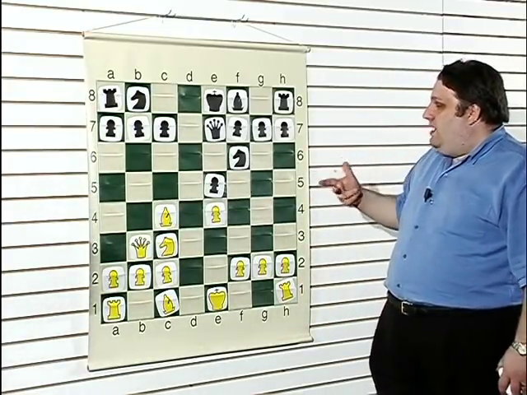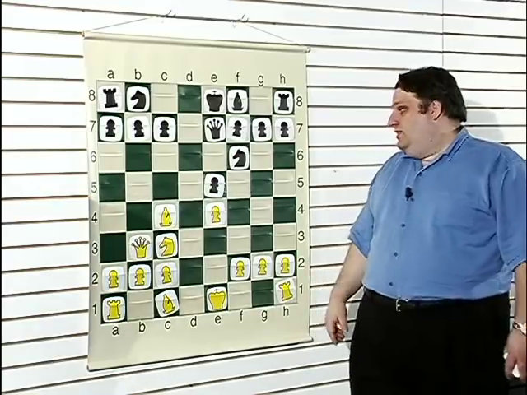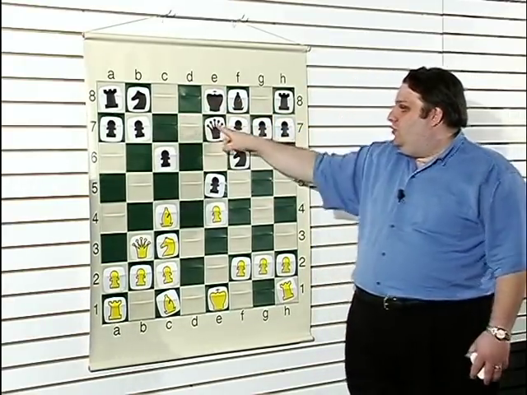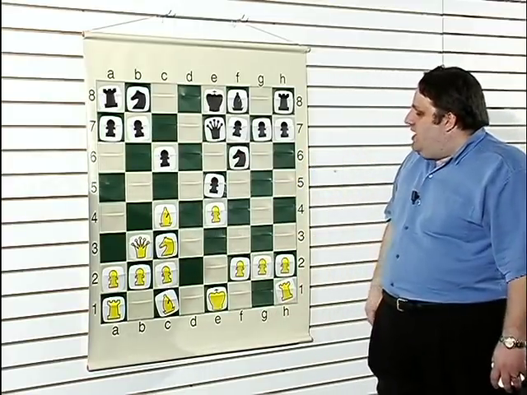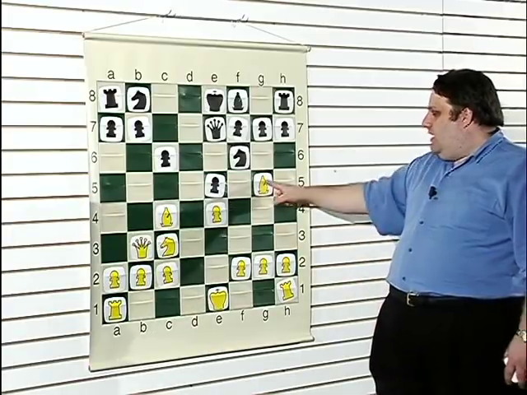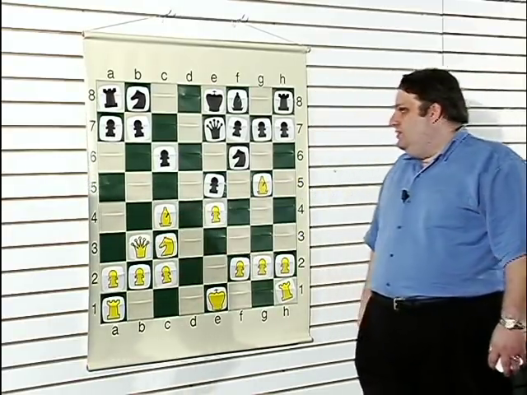And now it's imperative black defends the b7 pawn. He found a very good way, or they found a good way, c6, the queen protecting b7. And now white played bishop g5. Notice how all of white's pieces are developed.